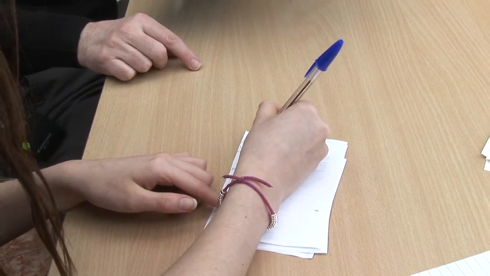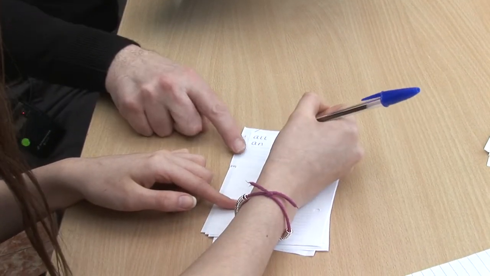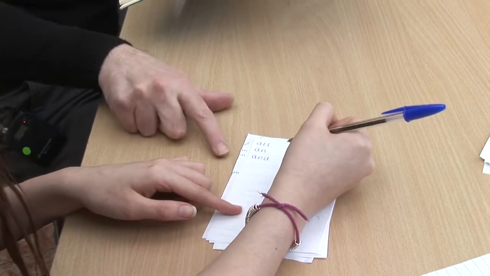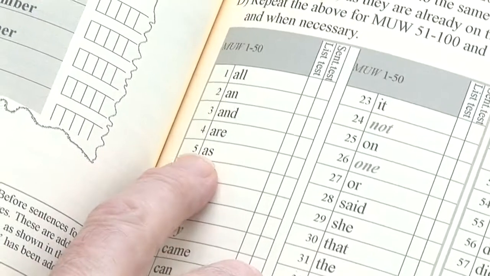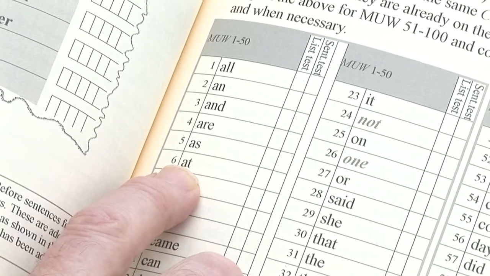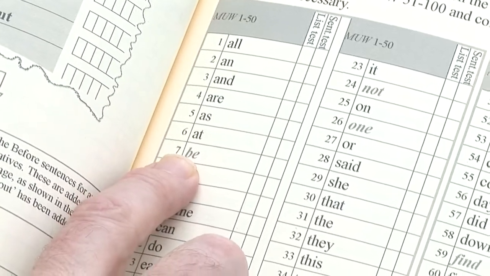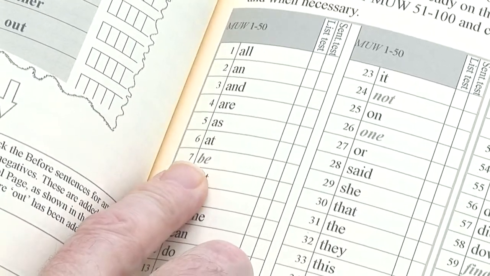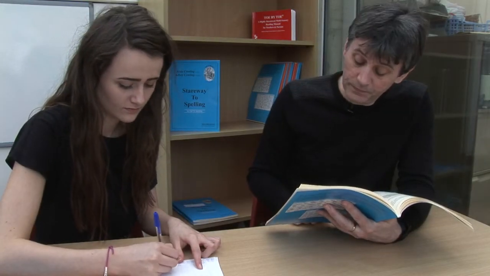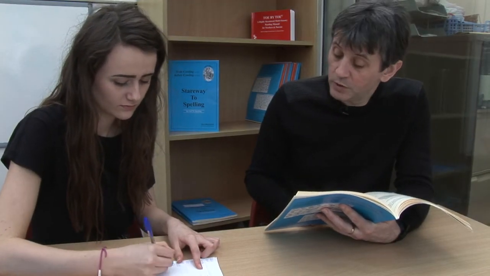An, and, are, as, at, be, as in to be or not to be. Word, you, your. That completes the list test.